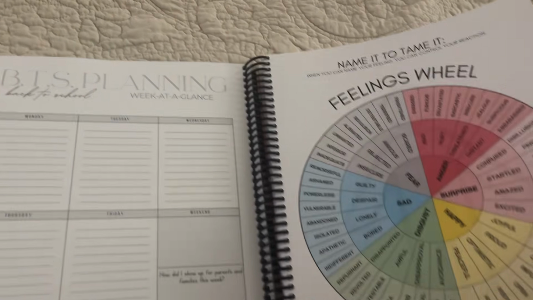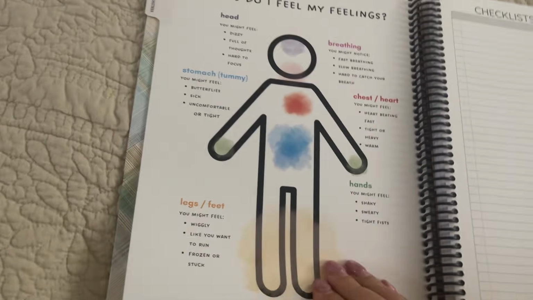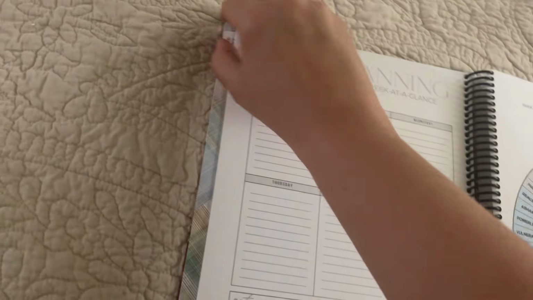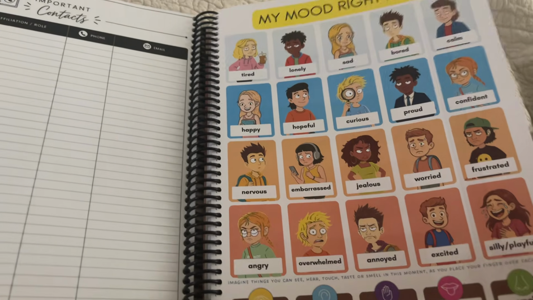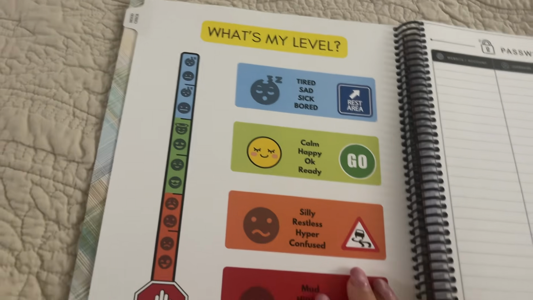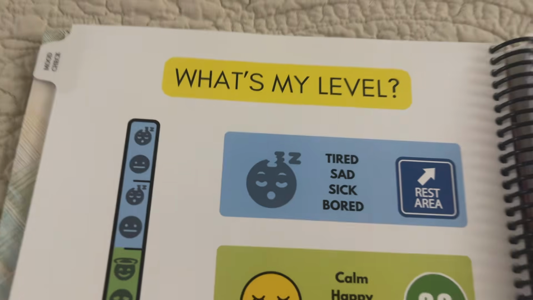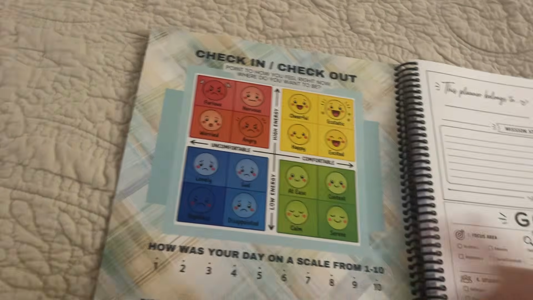And then our feelings wheel, name it to tame it, with where do you feel it in your body. And then the beginning has the mood board, the different emotions, and finding your level. All right, and that's it.